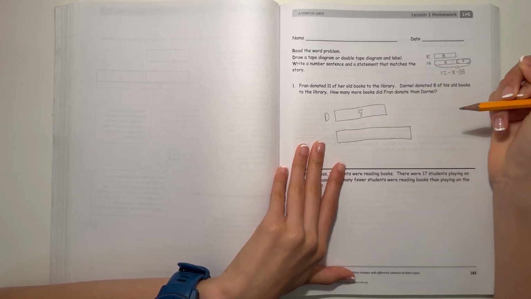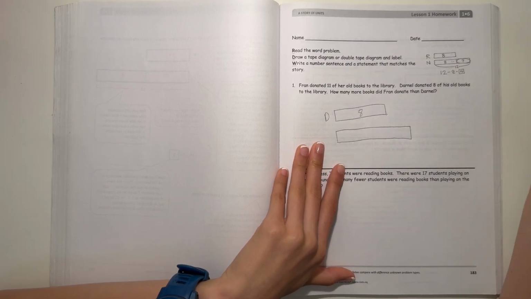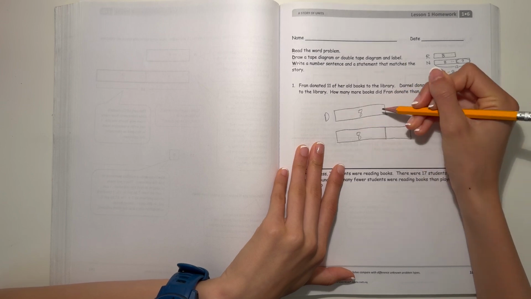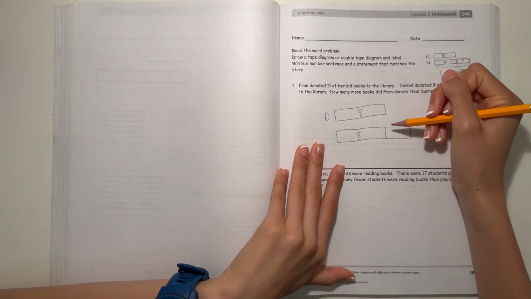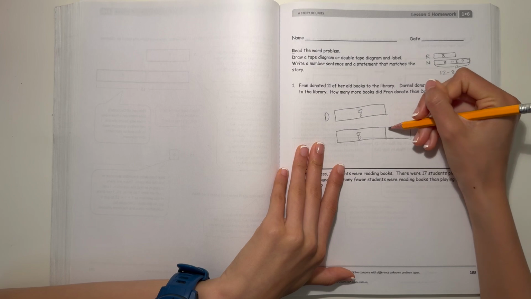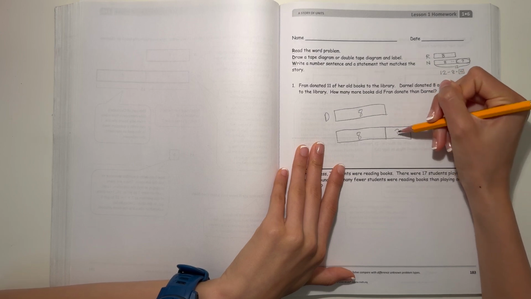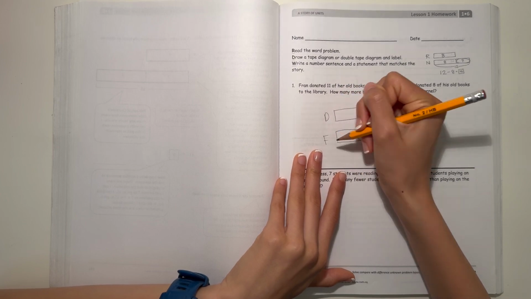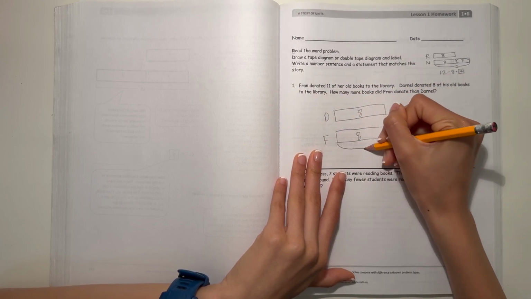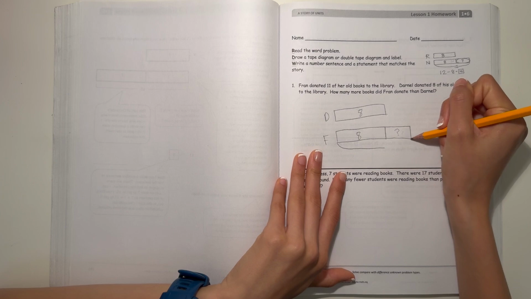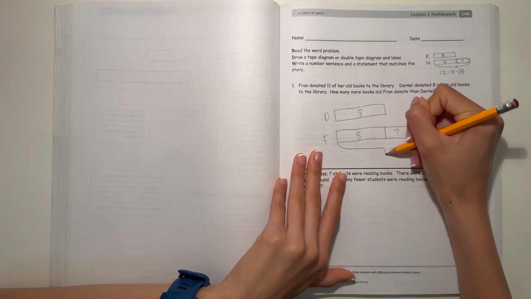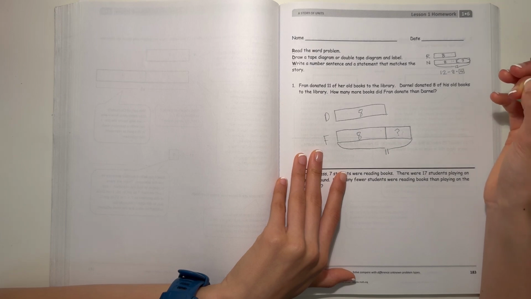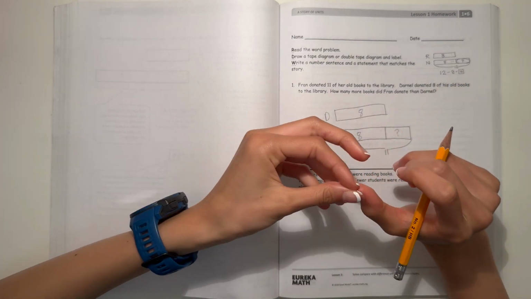We know that if she donated 11, she must have donated 8 already. So we know this much is 8. But what we're trying to figure out is how many more. So this part is the how many more, the part we're trying to find out. And we can write F for Fran. Fran donated a total of 11 books, but we only know 8, and we're trying to find out the other part. So how many more books did Fran donate than Darnell?